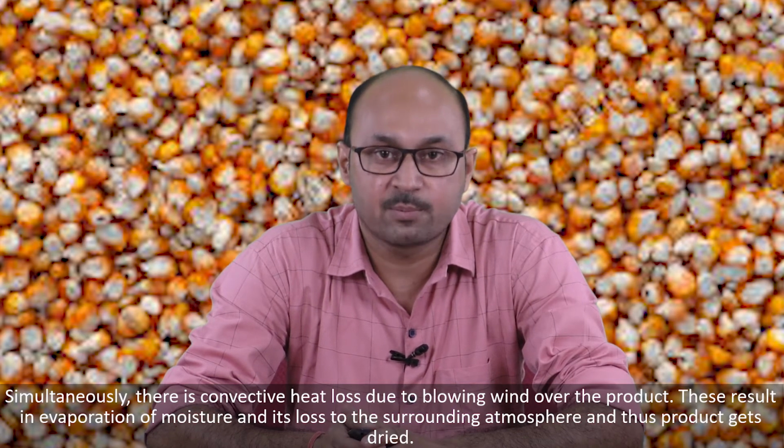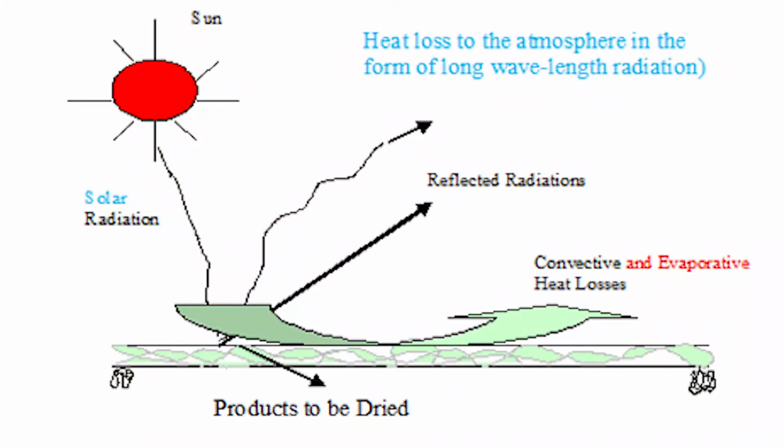The same has been represented here in this diagram. You can see the sun radiation coming from the sun falls on your product to be dried. Some part gets reflected and lost to the atmosphere in the form of long wave radiation. Some part gets absorbed by the material, the temperature of your crop increases, and evaporation takes place from the surface of your material and your product gets dried. So this is actually open sun drying, where your food product is directly exposed to the sun radiation.